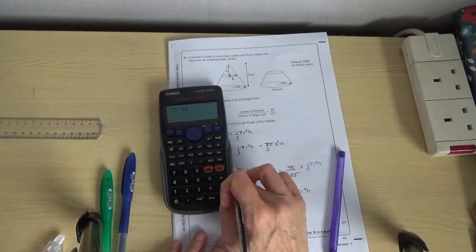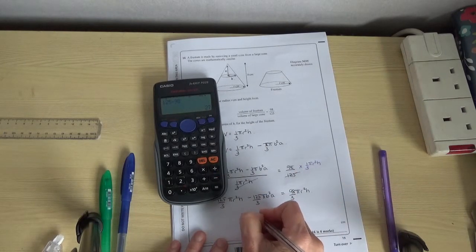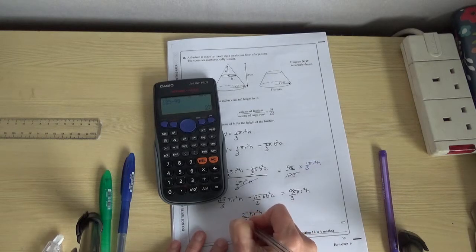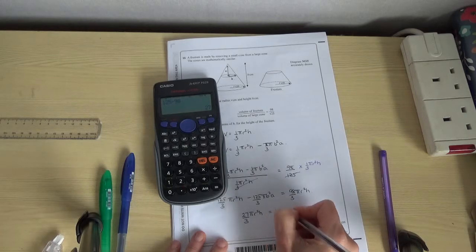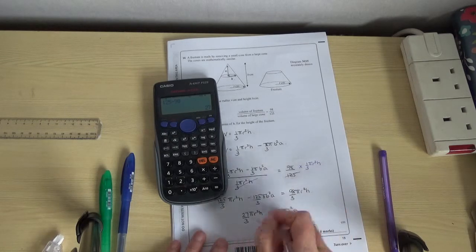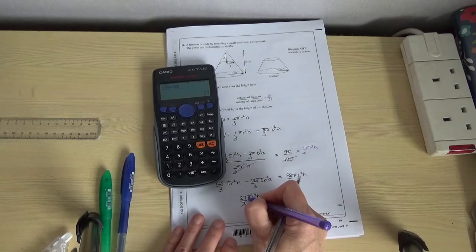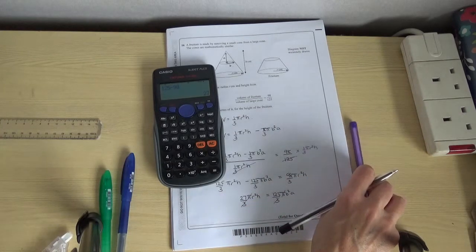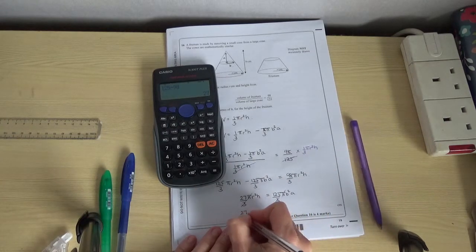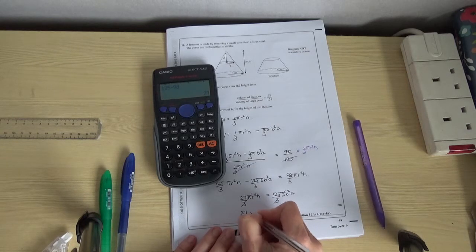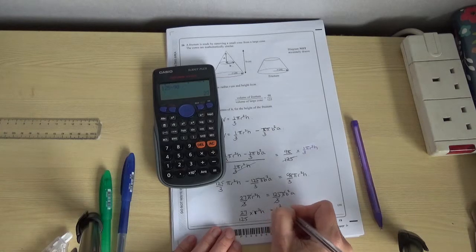125 subtract 98 is 27. So 27 pi r squared h over 3 equals 125 over 3 pi b squared a. Both sides have a 3, both sides have a pi. So I know that 27 over 125 times r squared h is b squared a.